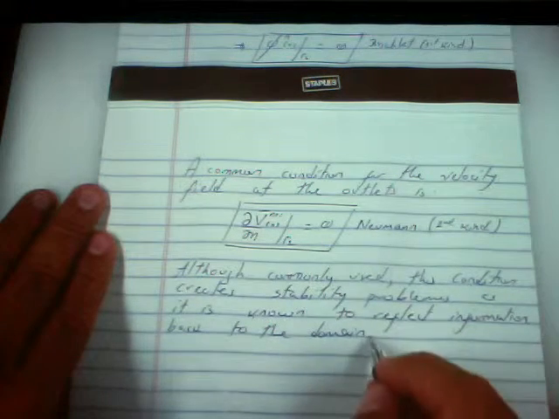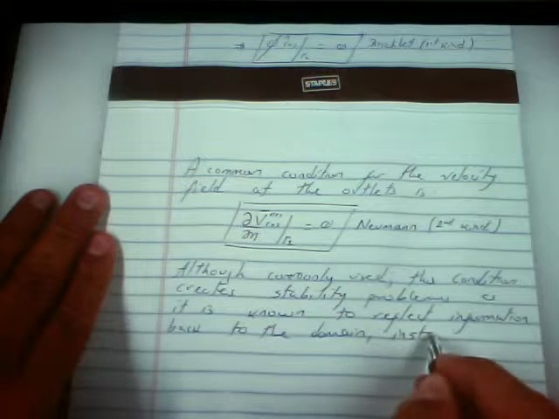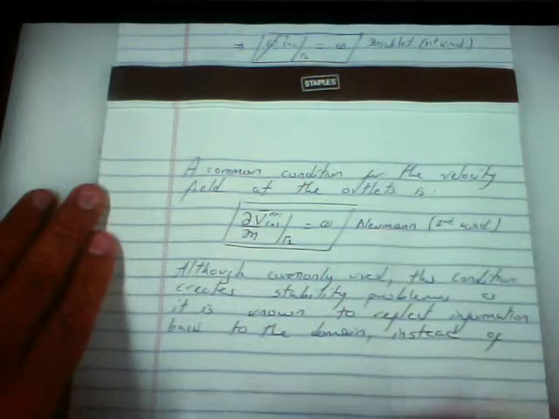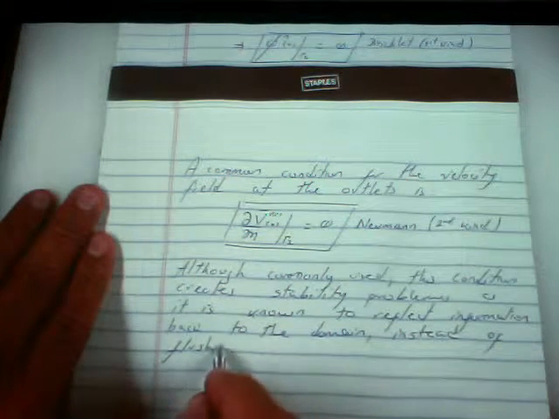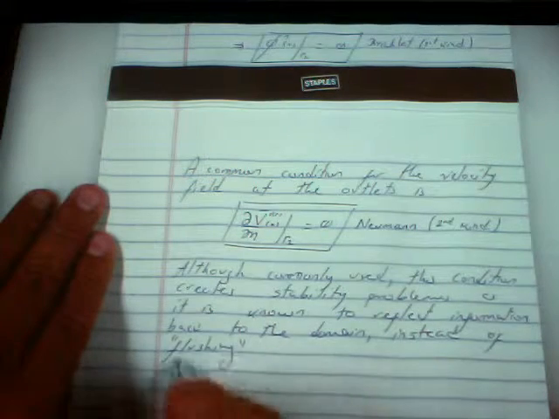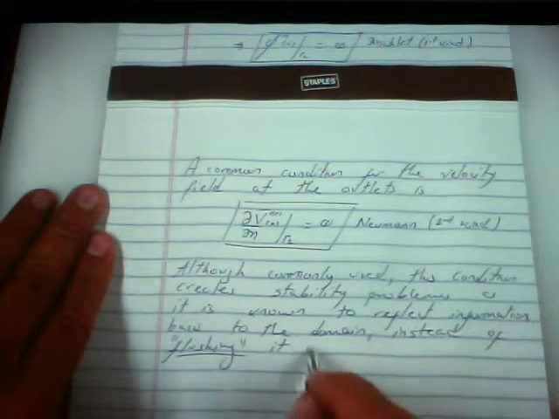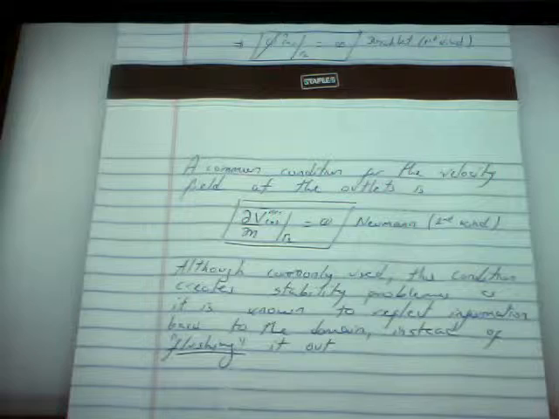That means, well, instead of flushing it out, because that's what you want. You want the information to be flushed out.